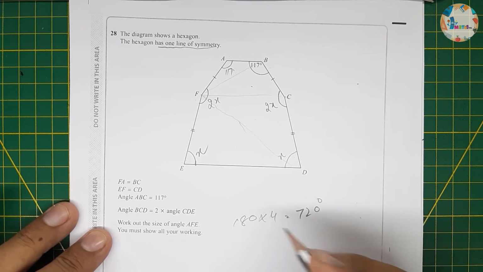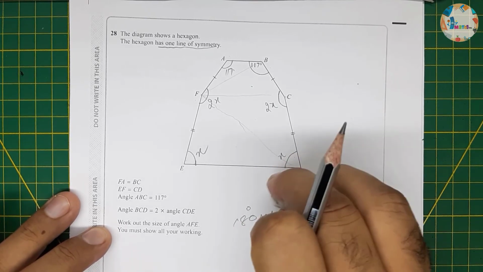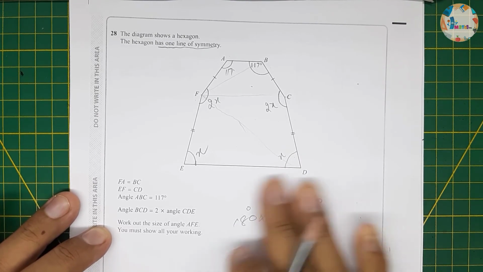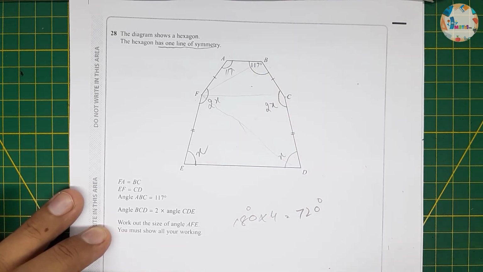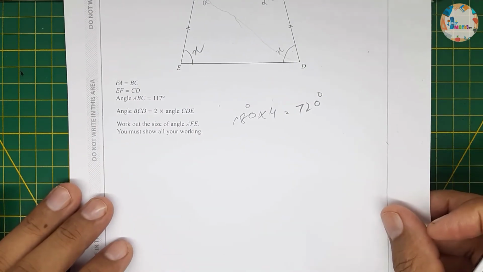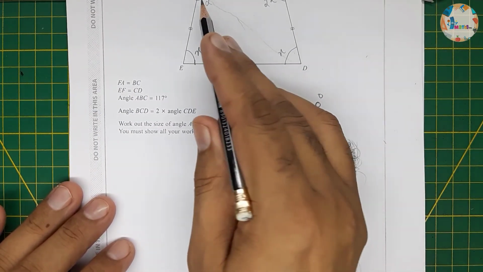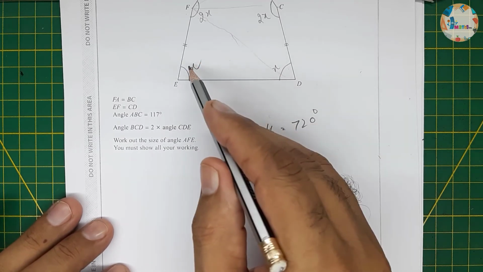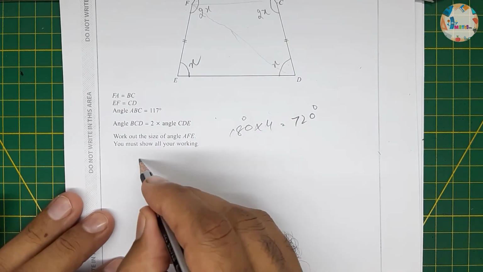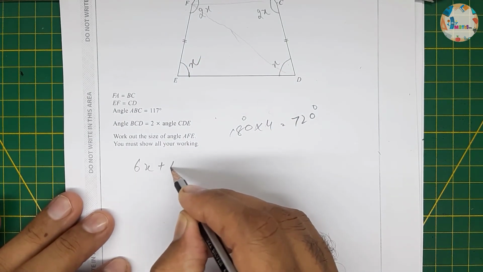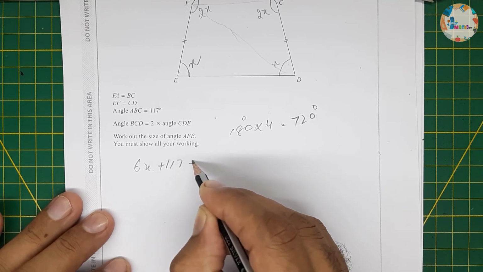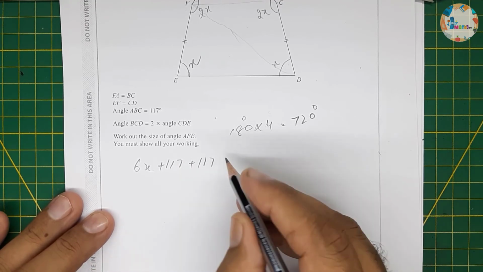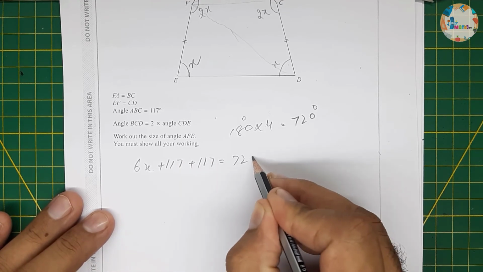So the sum of angles of this one is equal to 720. So we can add all those angles. This will be 2 plus 2 is 4, 4, 5, 6x. So 6x plus 117 plus 117 is equal to 720.